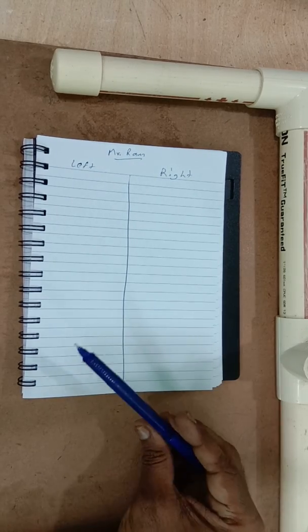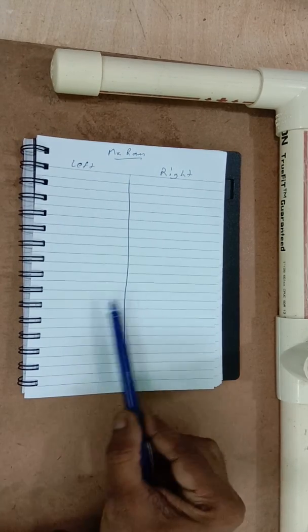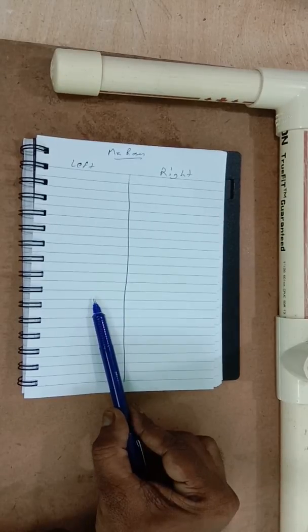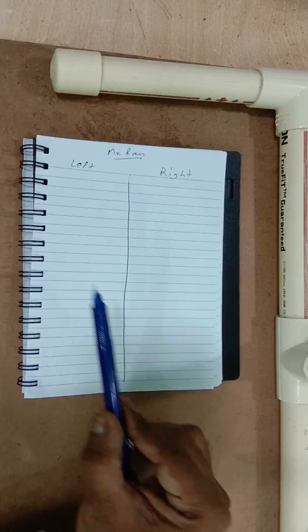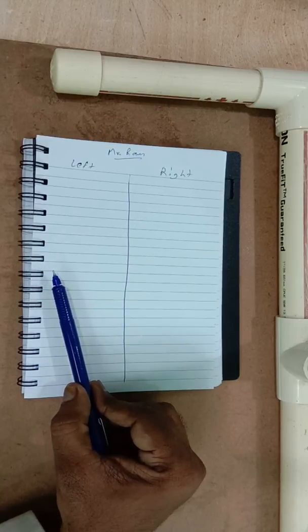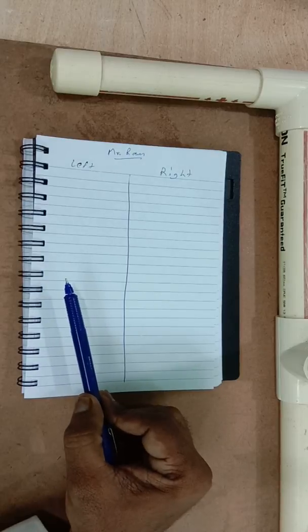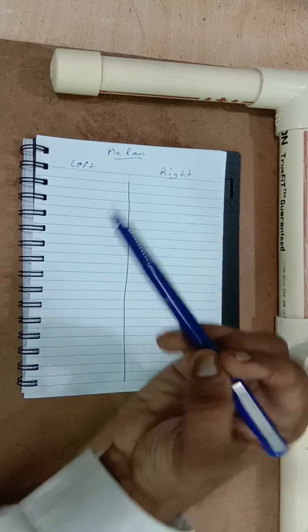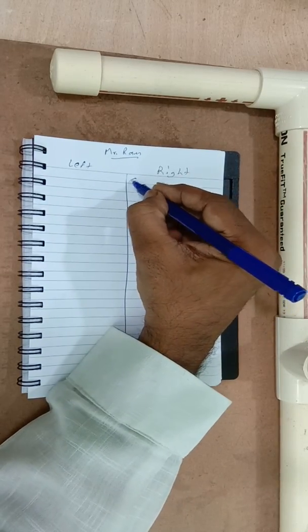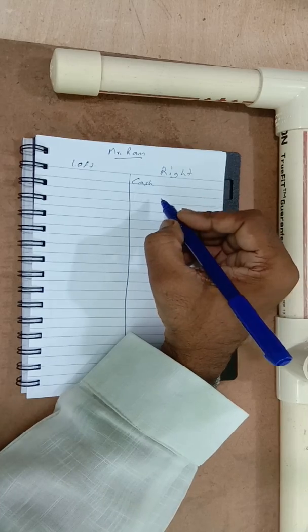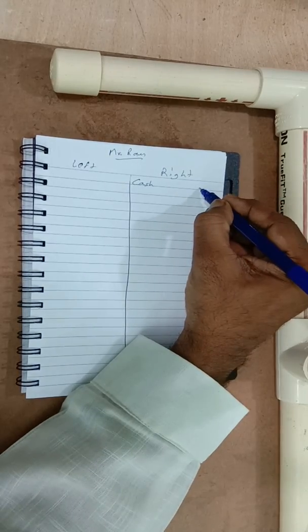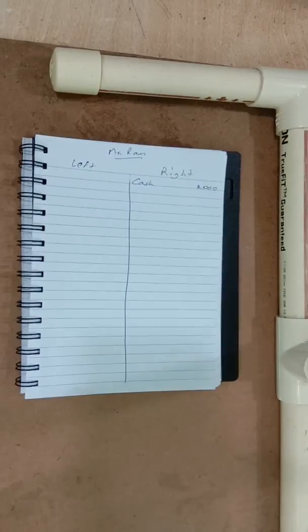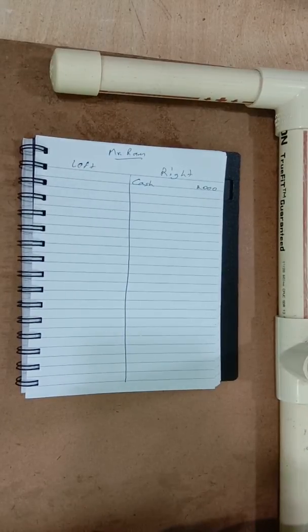Which side do you prefer, right side or left side? Whichever side you prefer, I don't have any problem. Normally, when you receive cash, you are told to write it on the left hand side, that is the debit side. But I want to be a rebel. I don't want to choose the left hand side. I would make an entry of cash receipt on the right hand side. Let us see whether it would really make any difference in the end. Now cash 2000 rupees.